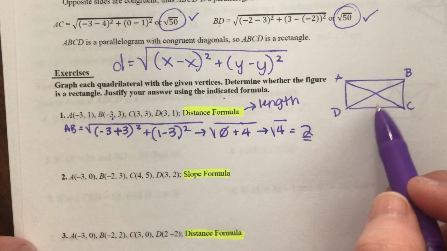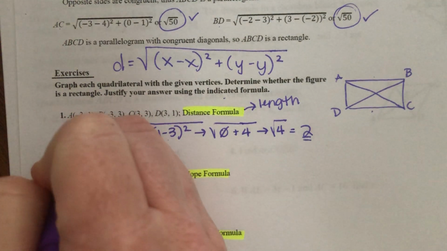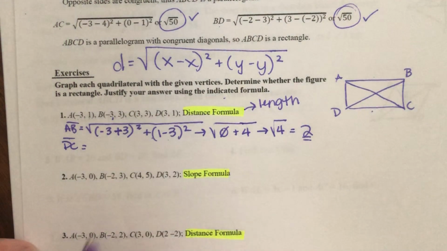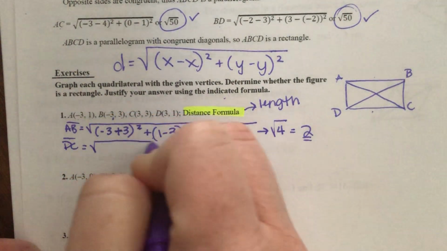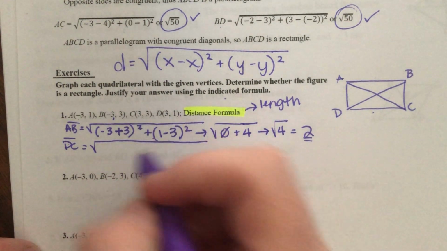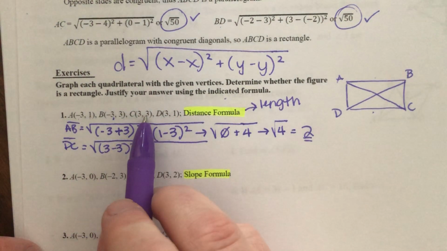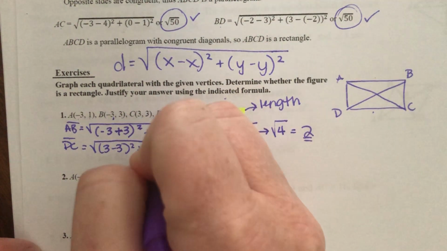Now I want to find the length of the side opposite it, right? DC or CD. It doesn't matter how you name it. All right, so same thing. I'm going to use the distance formula. x minus x squared, so 3 minus 3 squared, plus y minus y squared, 3 minus 1 squared.